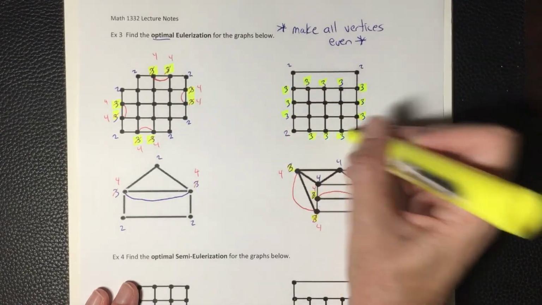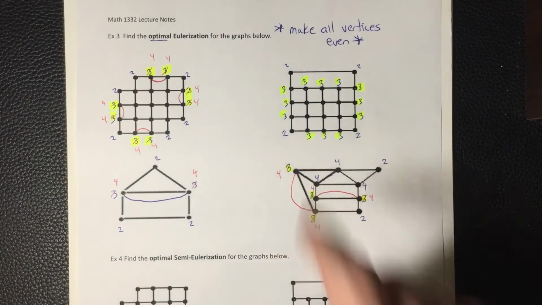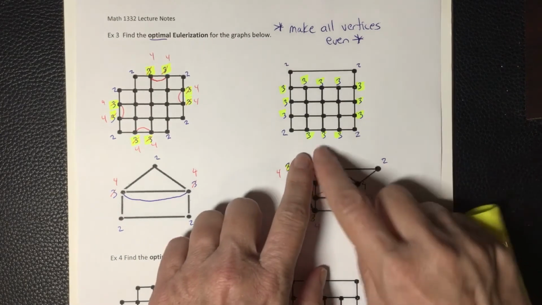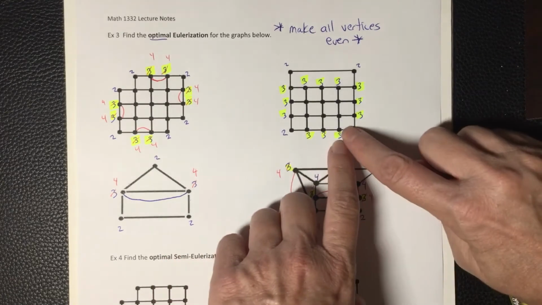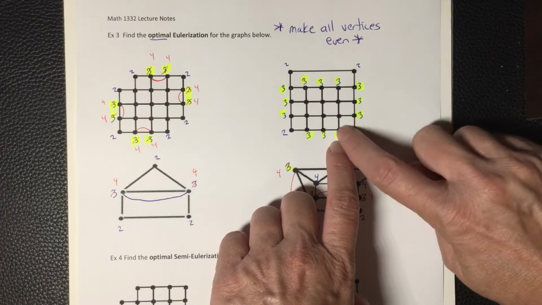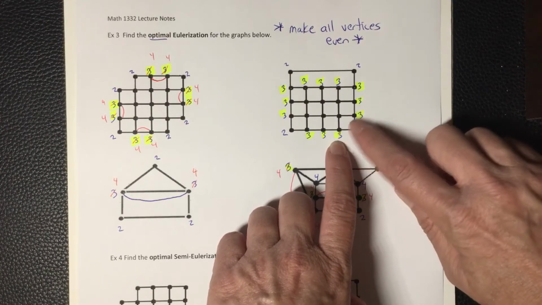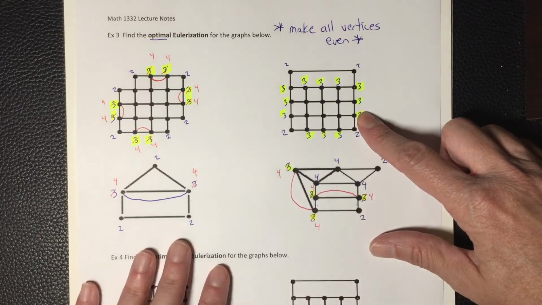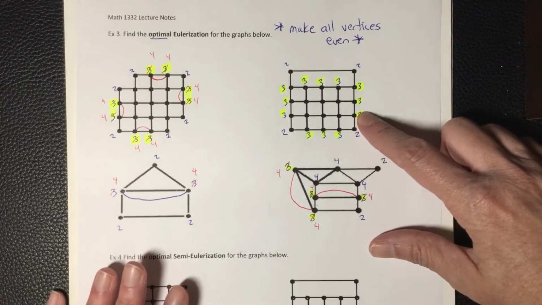And the problem is that there's 3 of them in a row. So I have to be a little bit careful. What I can't do is connect these two and then come over and connect these two. See how from here to here there's no connection between those? So I can't create a connection that's already there. So let's think about what I could do.